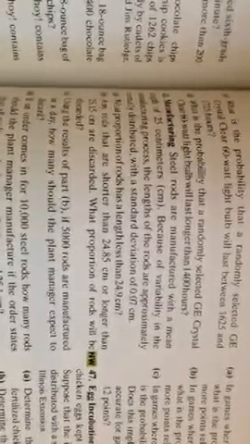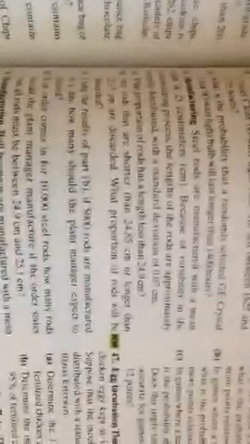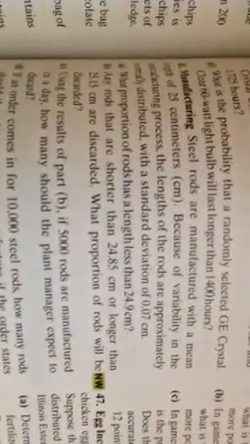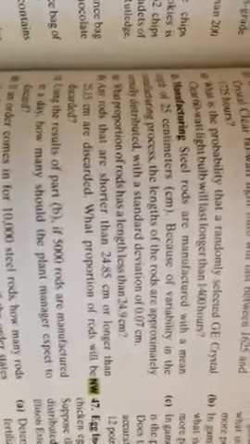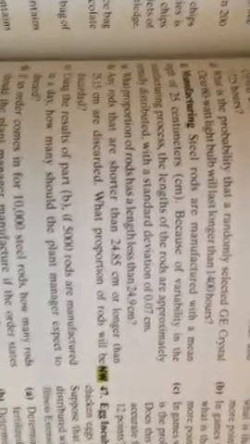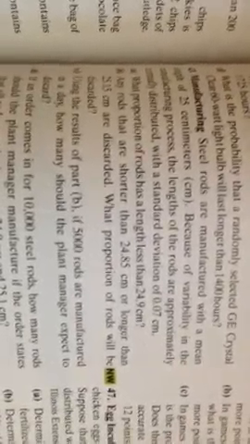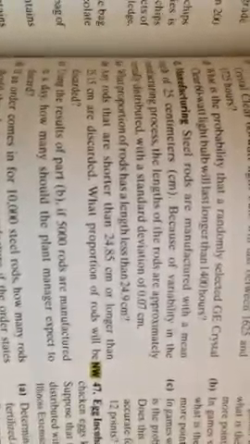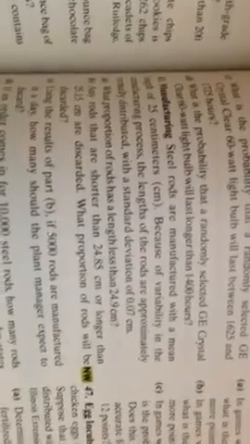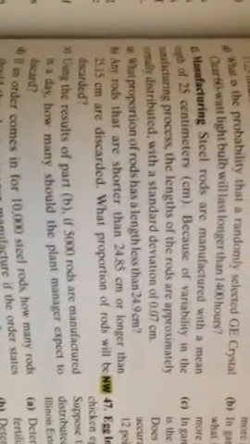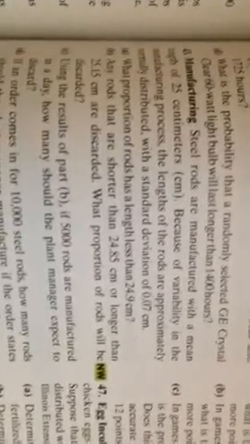Okay, this problem right here is from section 7.2, page 378, number 43. It reads, steel rods are manufactured with a mean length of 25 centimeters. Because of variability in the manufacturing process, the lengths of the rods are approximately normally distributed, with a standard deviation of 0.07 centimeters. Part A states, what proportion of the rods has a length less than 24.9?